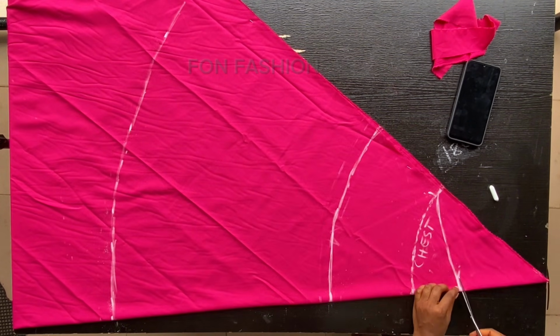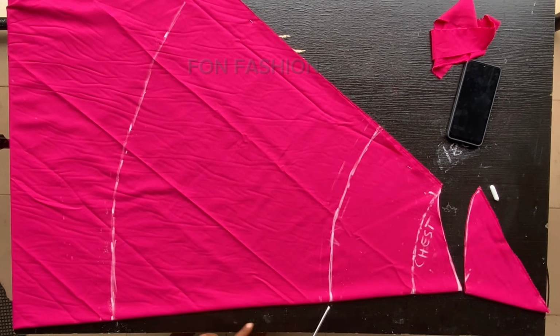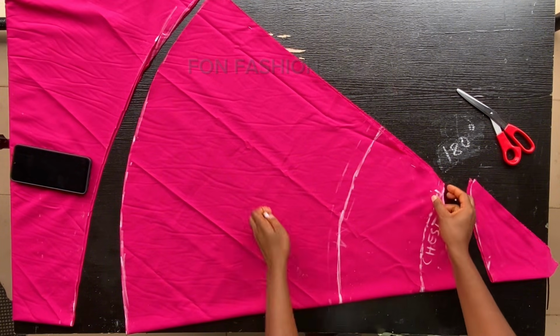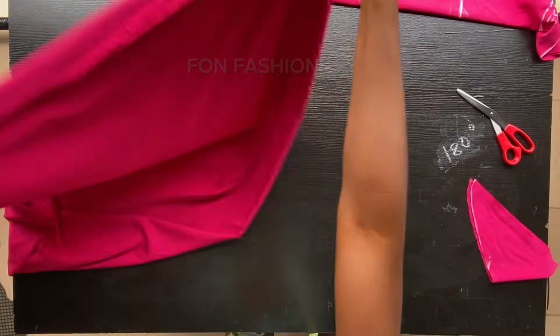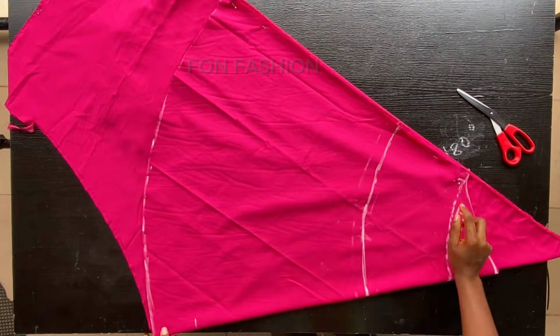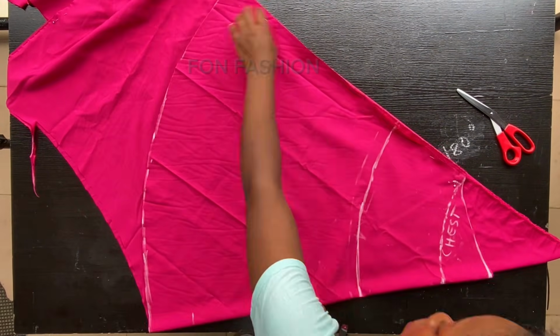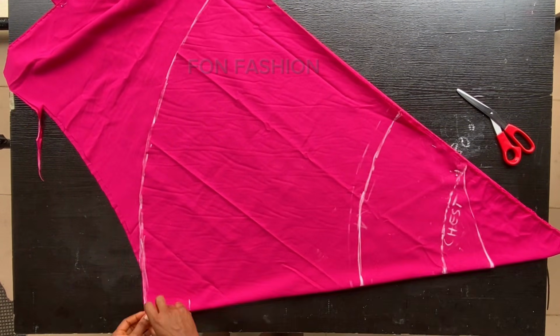So I'll cut the neck and then I'll cut the hemline. I'm not cutting the waist yet. I'm going to keep that aside so that I can cut the second layer. I will get the remaining fabric and place the piece that I had already cut on top of the fabric and then mark down the full length on the fabric.